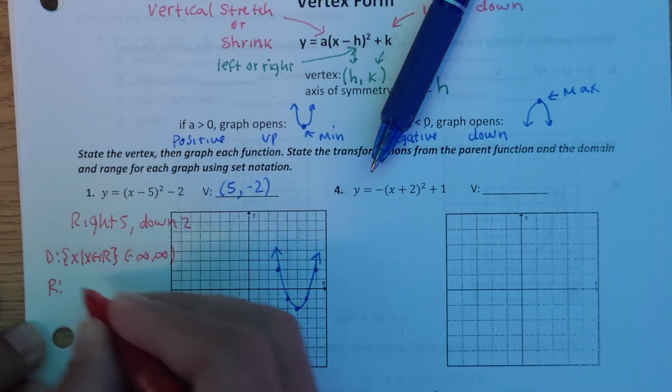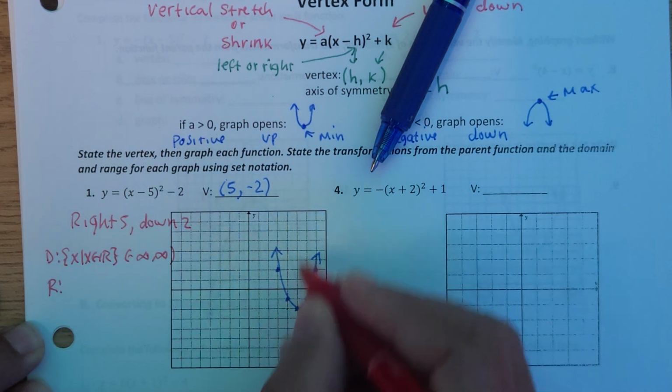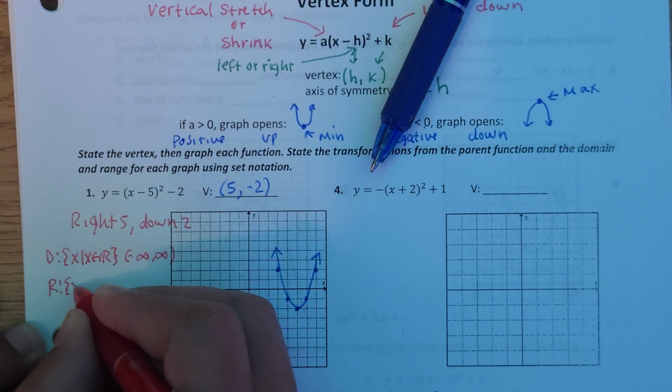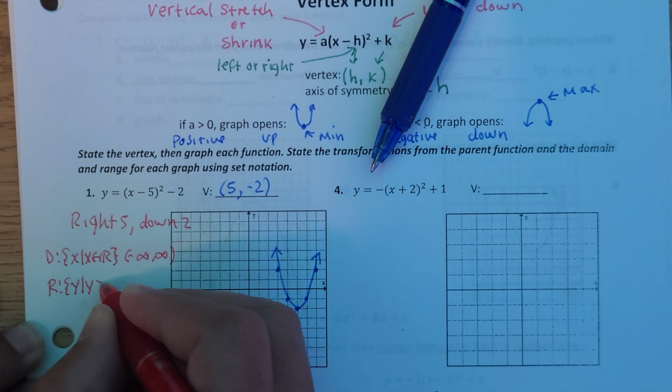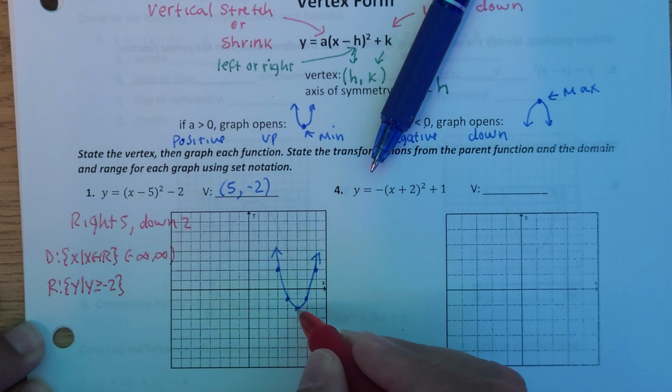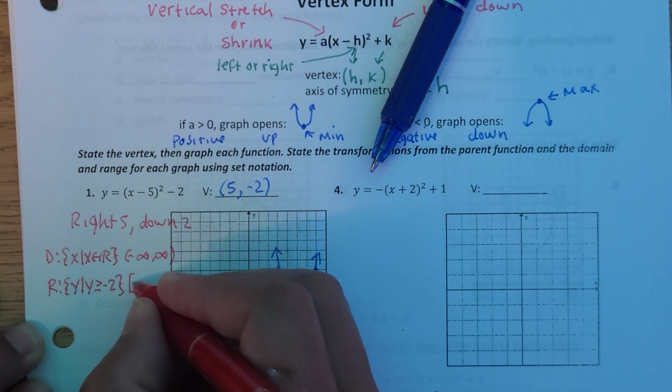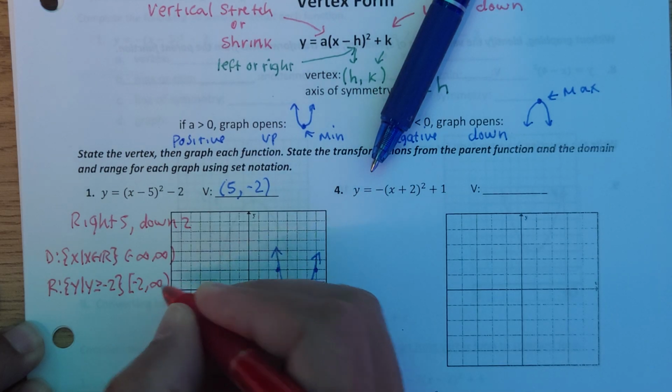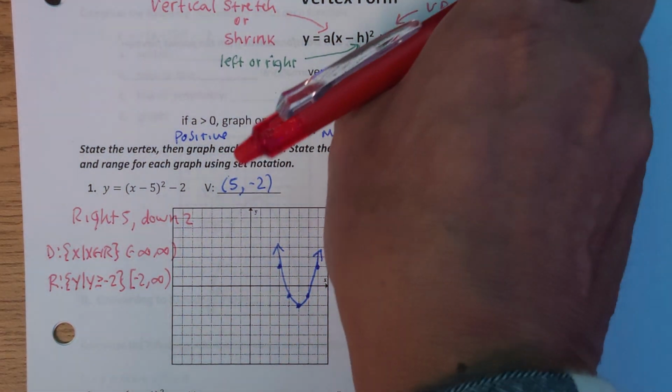The range, the value of k is -2, and from there the graph goes up. So then y such that y is greater than or equal to -2, which again is the value of k. So we have a minimum. In interval, you would say from -2 to +infinity. Okay, so that's for example number 1.